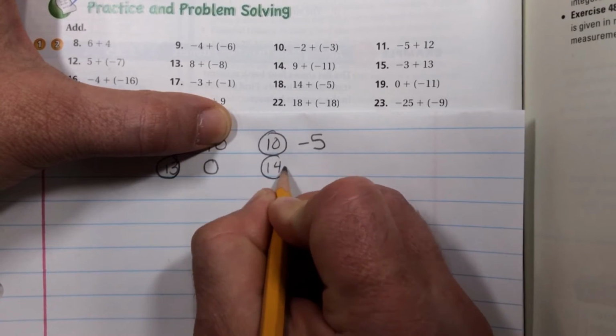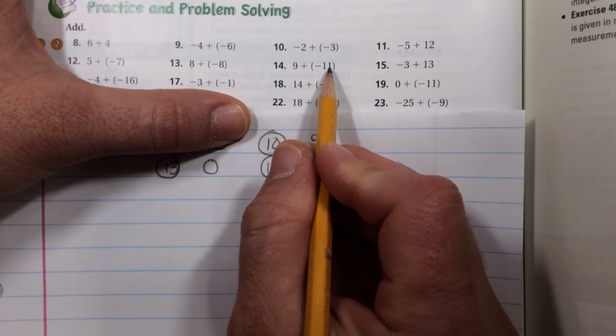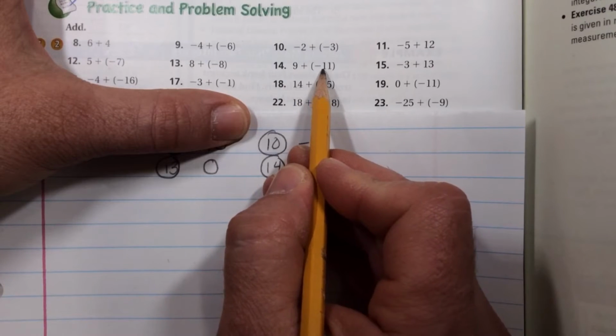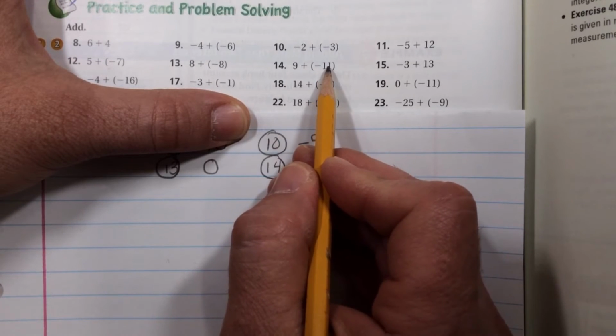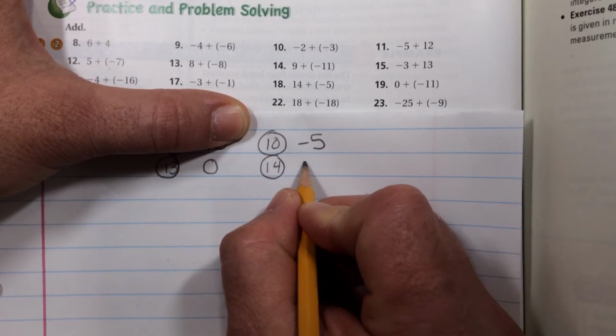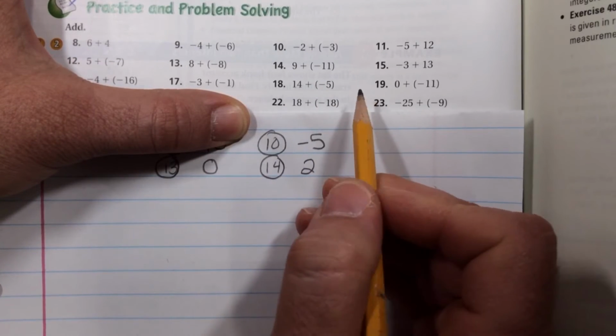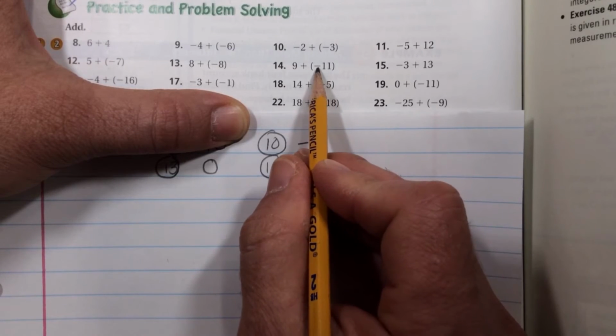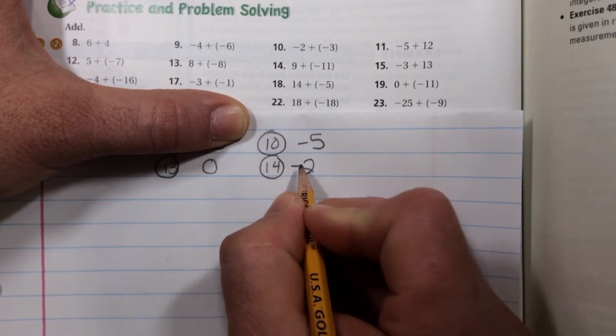Number 14. 9 plus negative 11. Well, not the same sign. I have a positive and a negative. When I combine those two, I subtract their number parts. So 11 take away 9 is 2, and I keep the sign of the larger absolute value. 11 has the larger absolute value, so it stays negative for the 11.